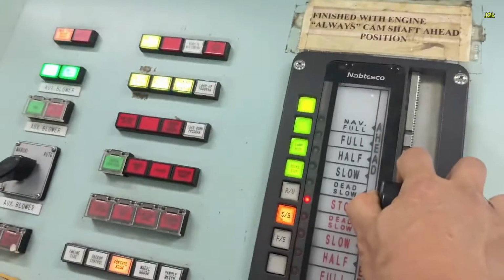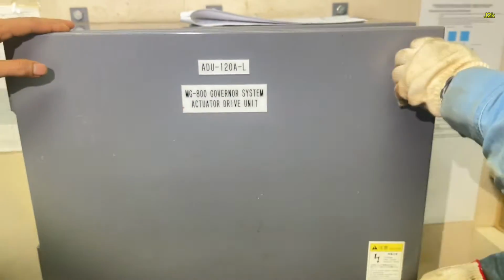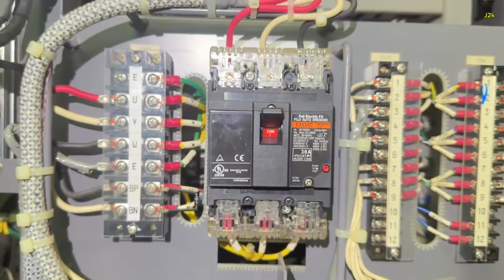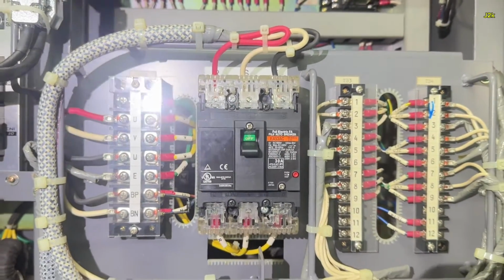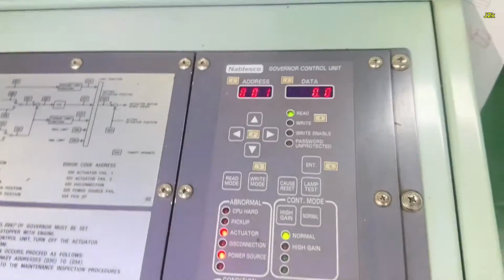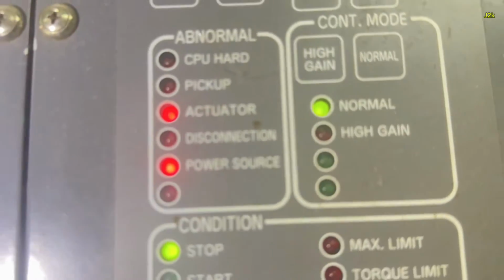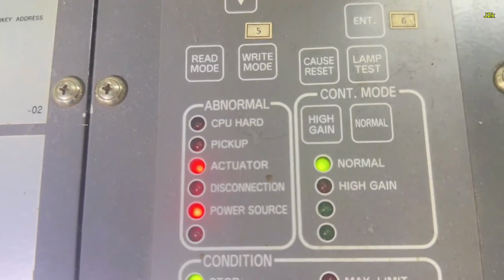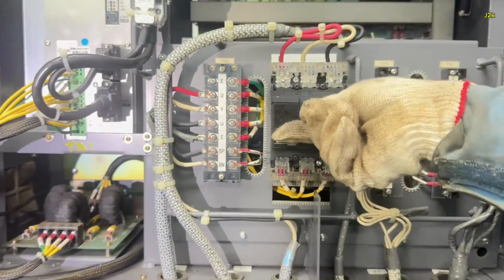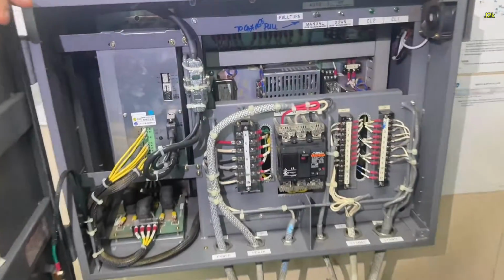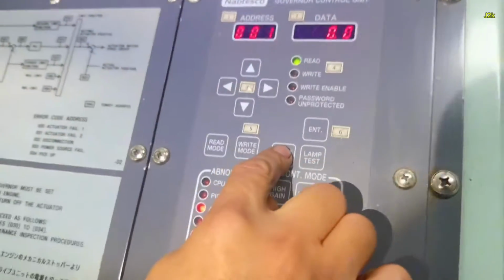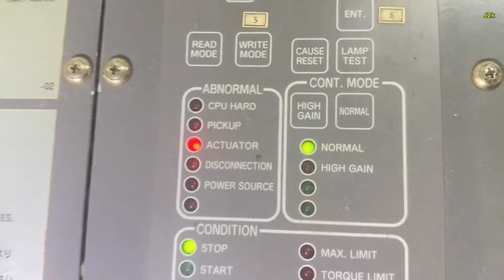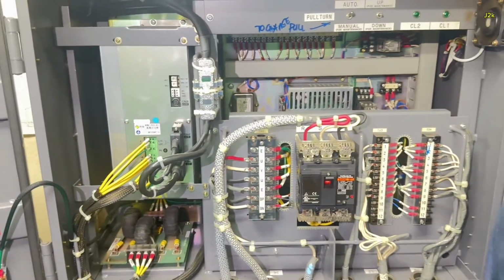And now you have to open the actuator drive unit. Switch off, after about 3 seconds turn on the additional power source. Power source is off. Power source alarm. Turn on. Okay, push the reset. Same, the problem is still the same. The drive unit has no power supply.